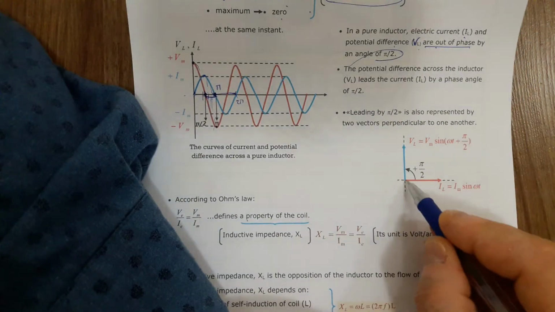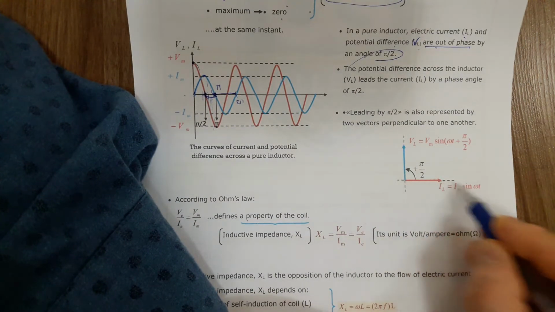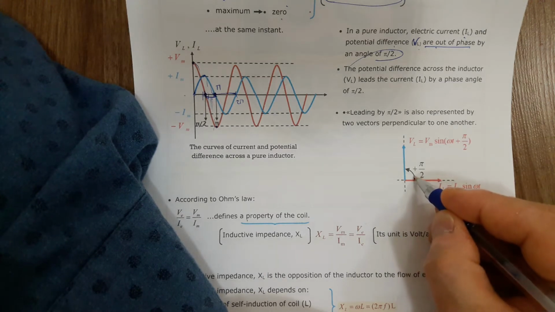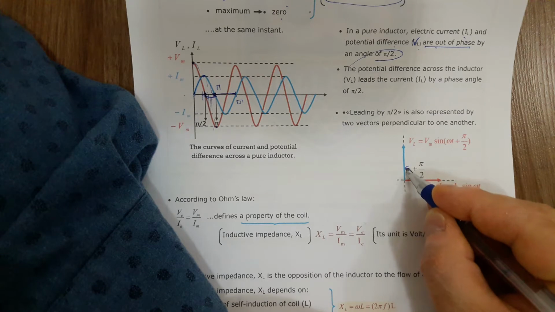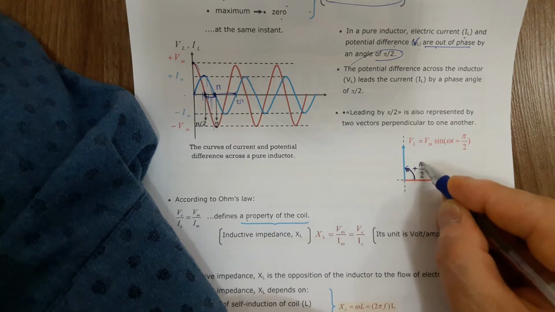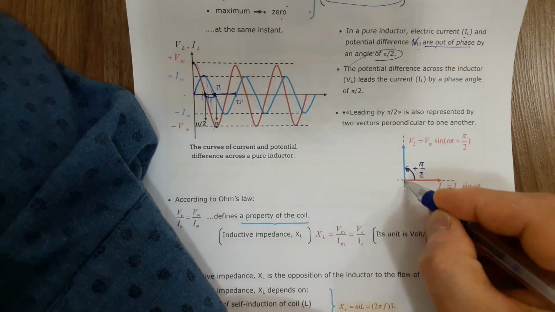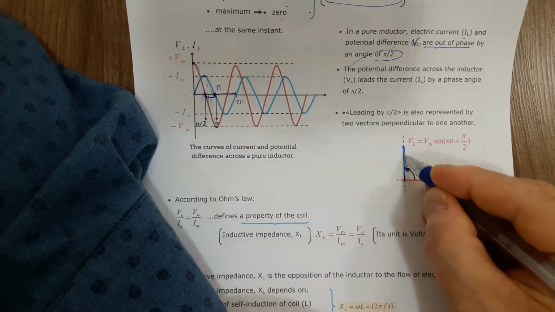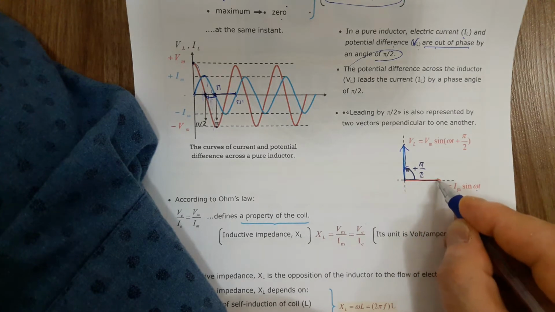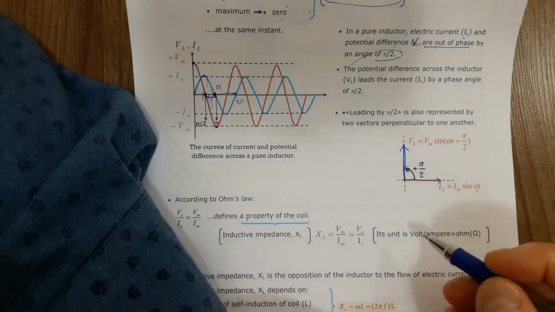So this is the electric current, IL equals Im sine omega t. So then the potential difference must lead the electric current by a phase angle pi over 2. That's why the vector of potential difference is represented vertical if the vector of the electric current is represented horizontal.